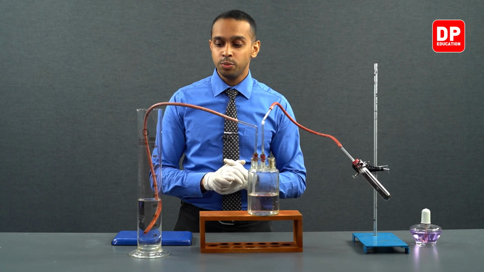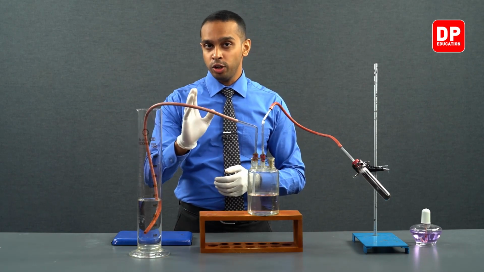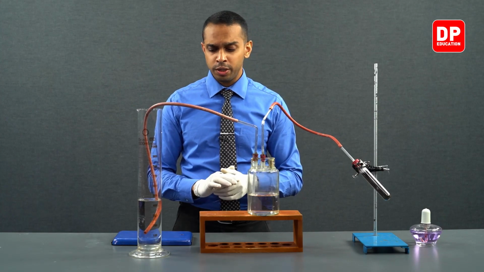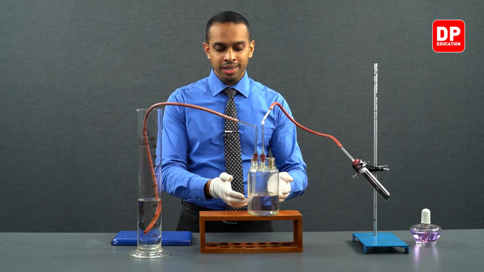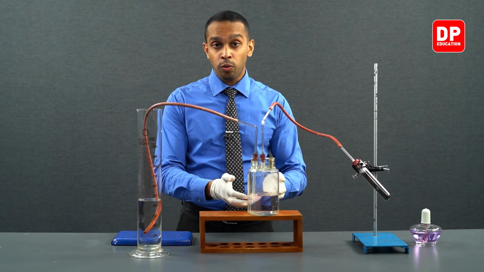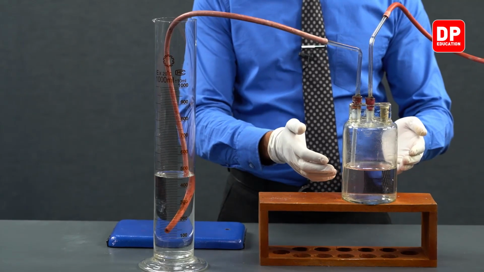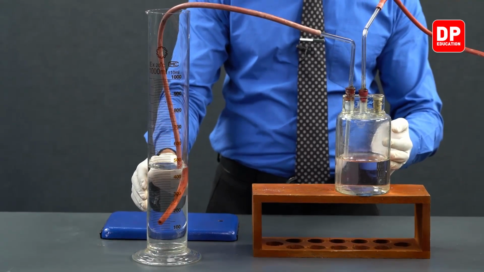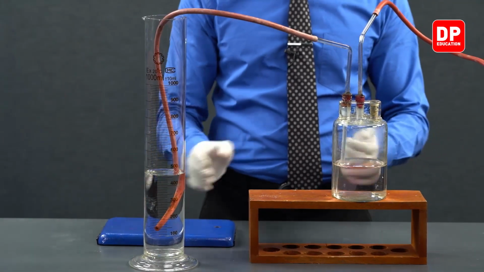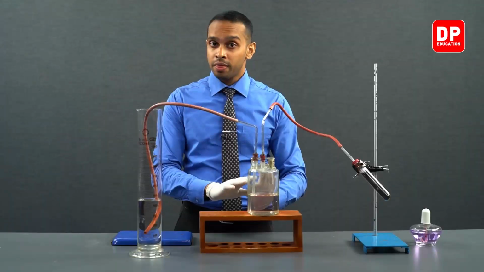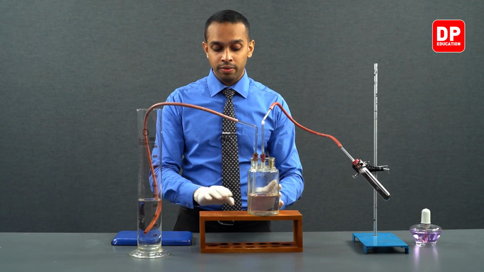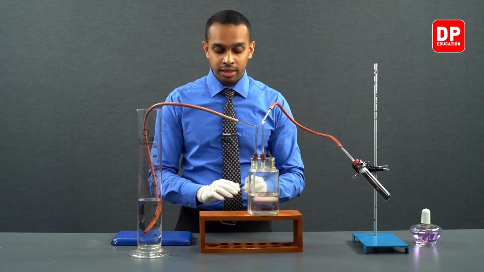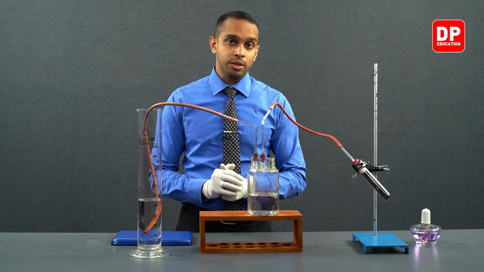Now, let's move on to measuring the volume of oxygen gas that is produced. Before we do that, we can see over here the water that we had in the wolf bottle has been transferred into our measuring cylinder. Before we take the final reading, we have to make sure that the two water levels in both the wolf bottle and the measuring cylinder are equal to one another.